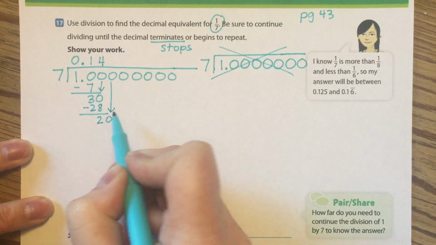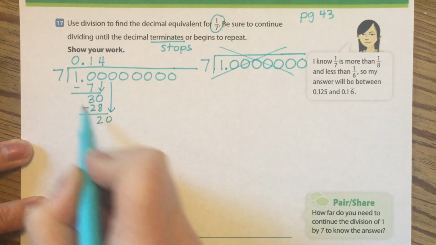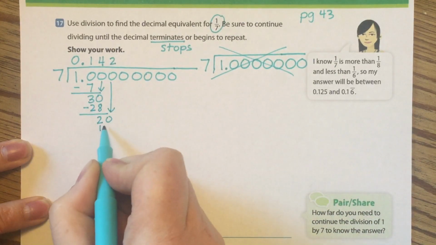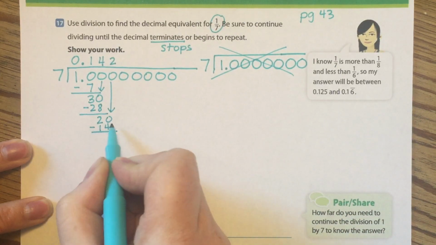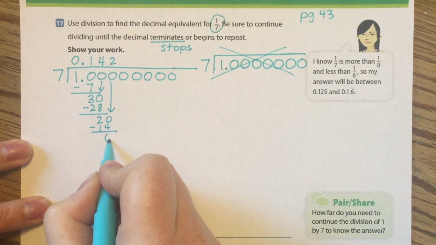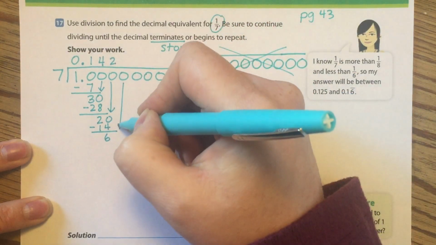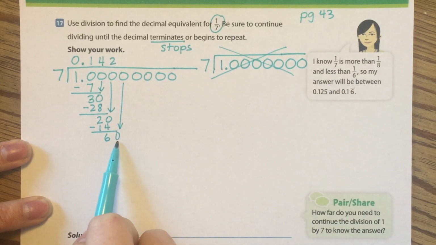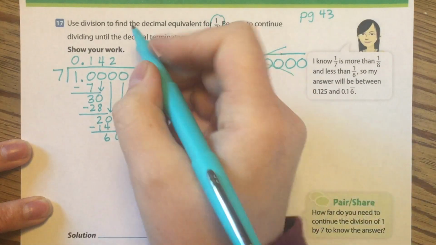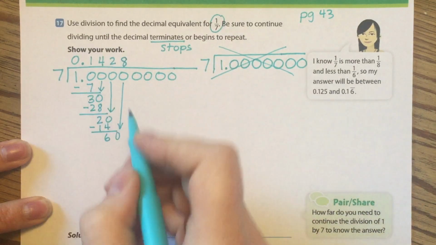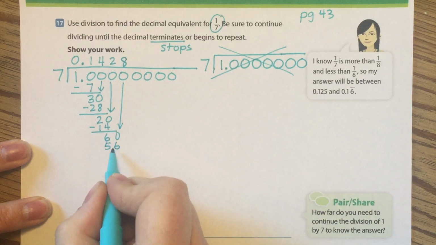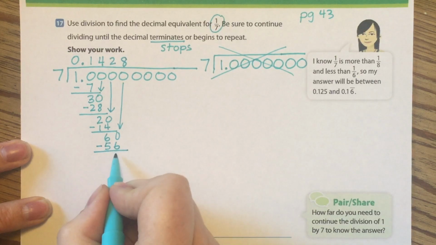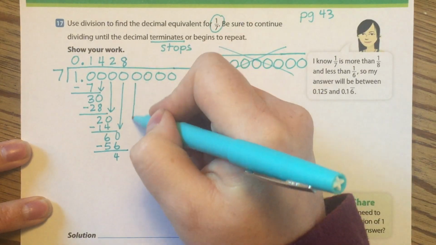Drop the 0. 7 goes into 20 twice. 2 times 7 is 14. 20 minus 14 is 6. Drop a 0. I told you this was going to be really long. 7 goes into 60, let's see, 8 times. 8 times 7 is 56. Subtract. 60 minus 56 is 4. Drop a 0.